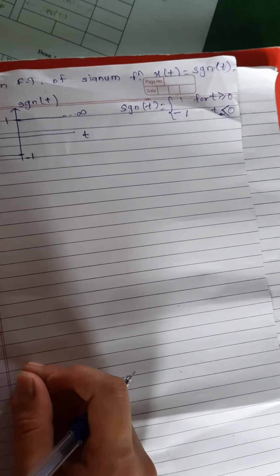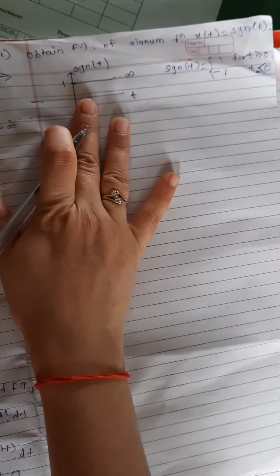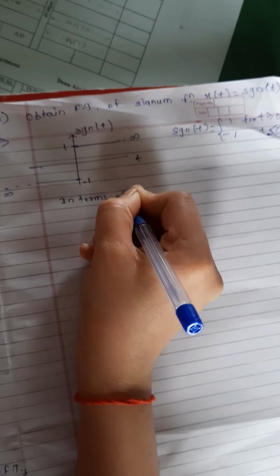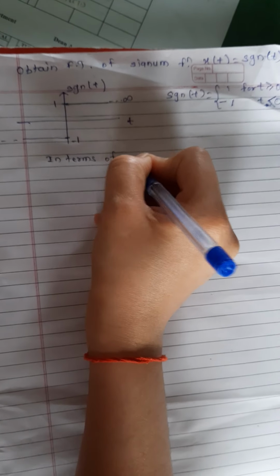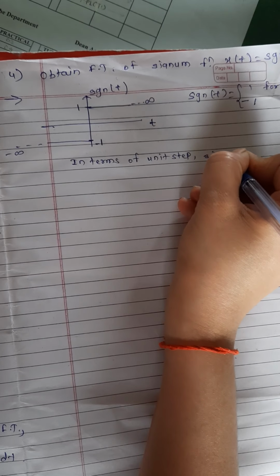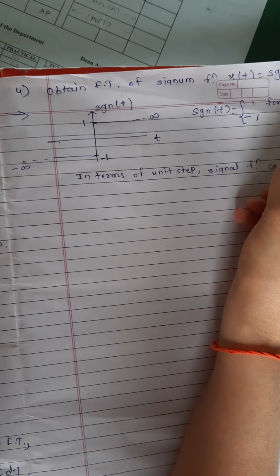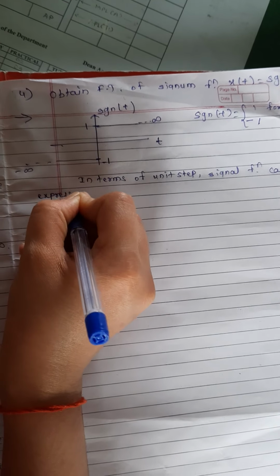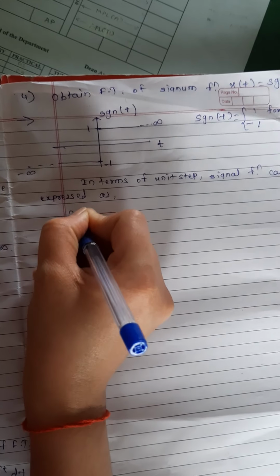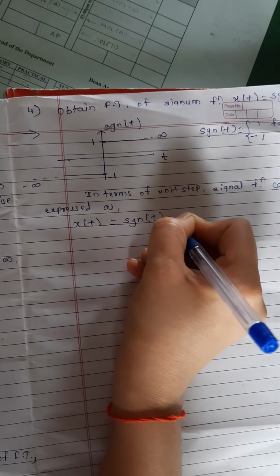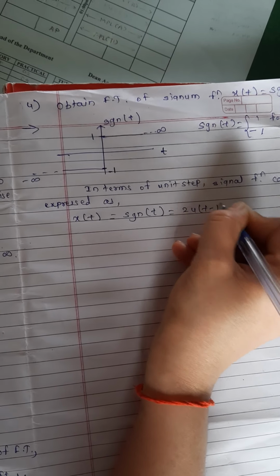Okay, now in terms of unit step, the signum function can be expressed as x of t is equal to sgn of t equals 2u of t minus 1.